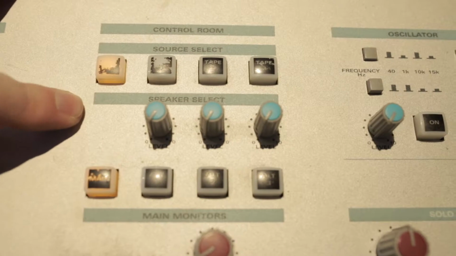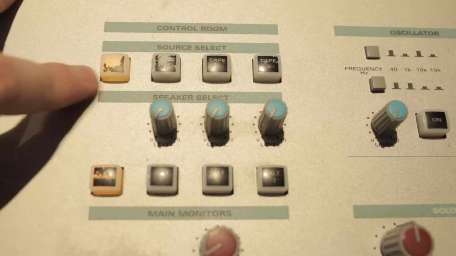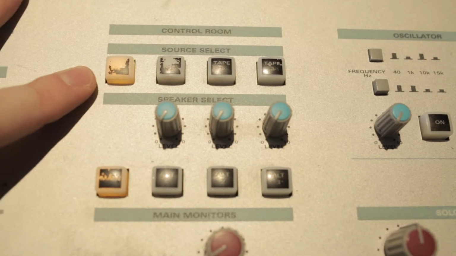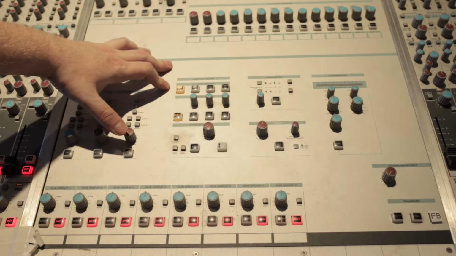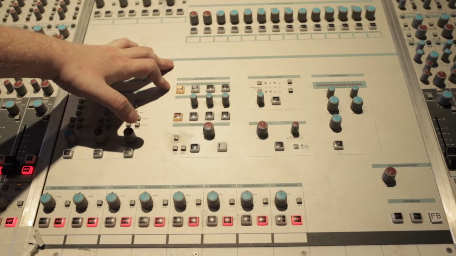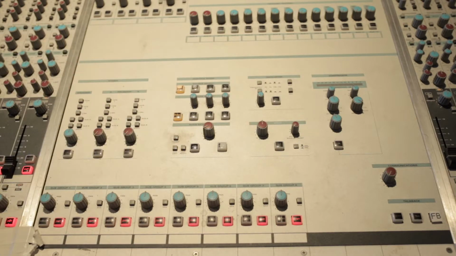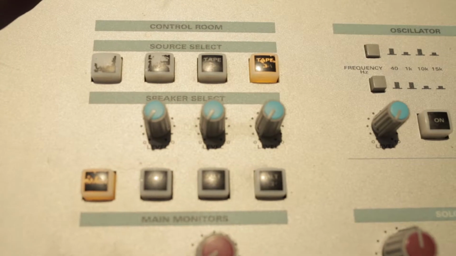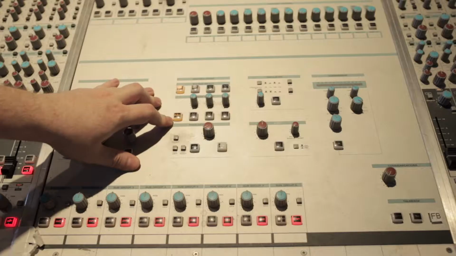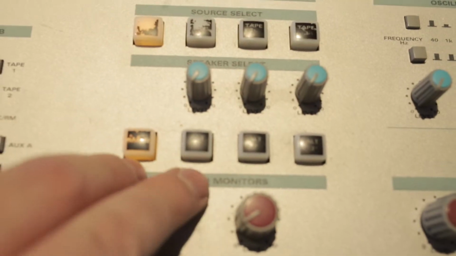In the control room section, we have a source select and speaker select. The source select allows us to control what is being routed to the monitors. Pressing the mix button, which is on the far left, means that any channel that has the mix button pressed gets routed to the main monitors. We also have a tape input, which allows us to listen to an iPhone, laptop, etc. through the speakers.